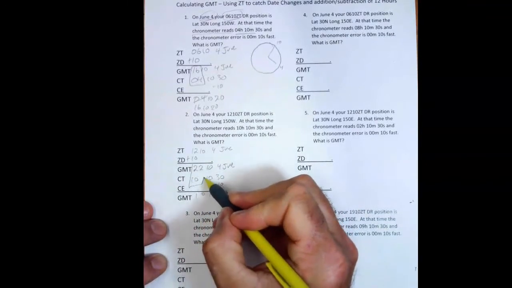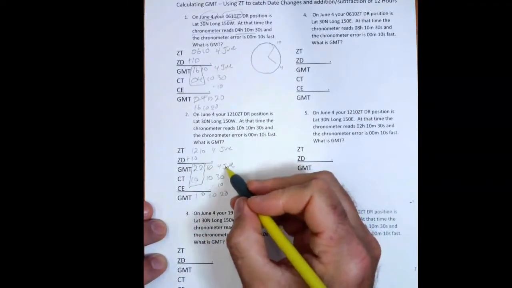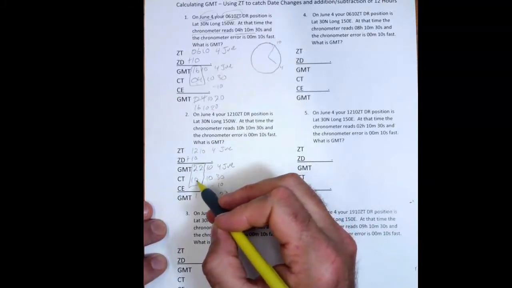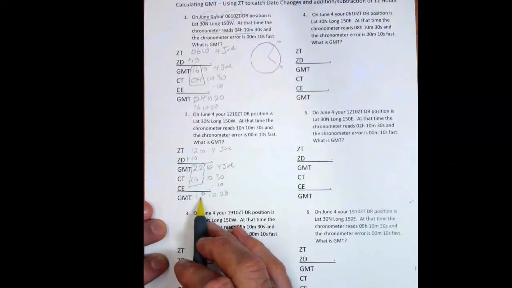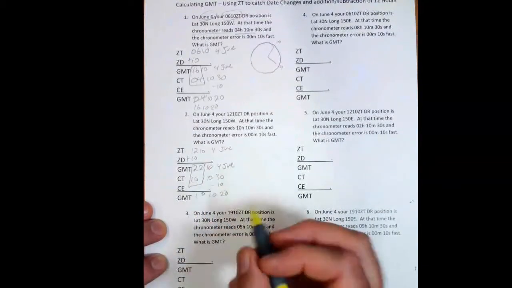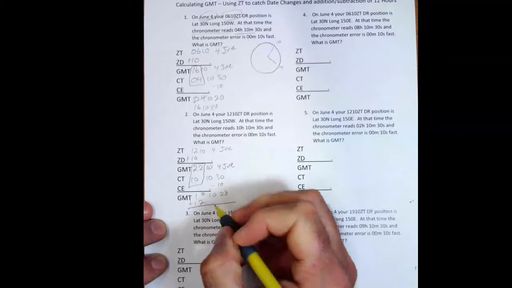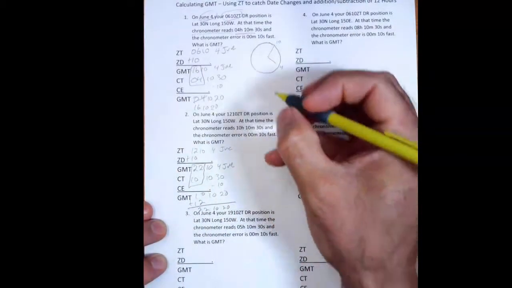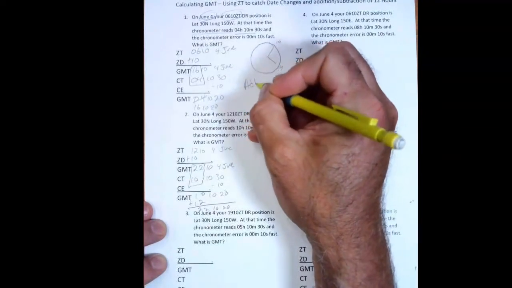Well, ding, ding, ding. Okay, it's still 4 June, but it's nighttime in Greenwich. So if you went into your nautical almanac with the 10, you'd be totally screwed. You've got to add 12. Okay, and that becomes 22, 10, 20. So this one, you had to add 12.